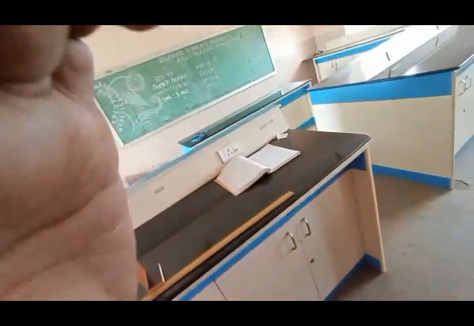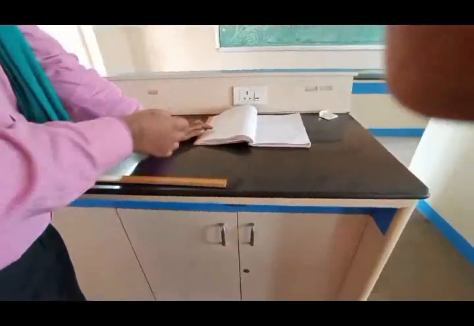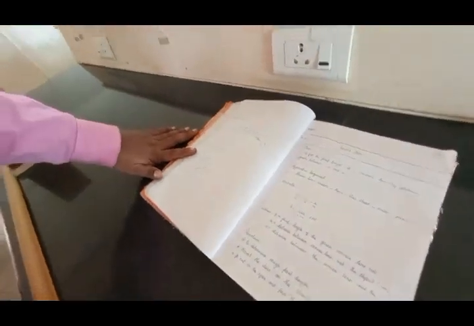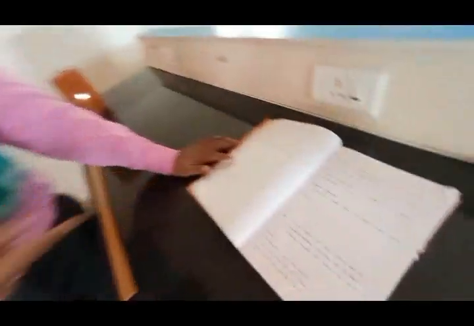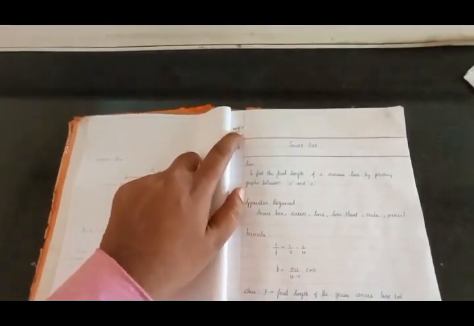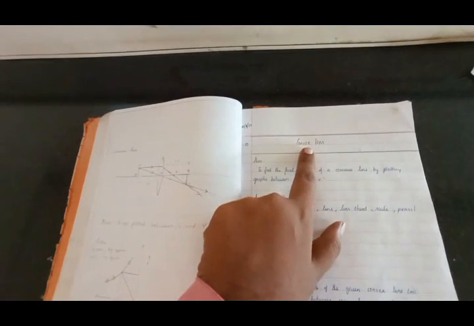After this, we are going to see how that tabulation is done. In the observation, you have to write initially the experiment number, then the title, that is convex lens.